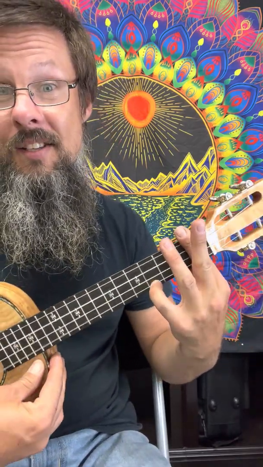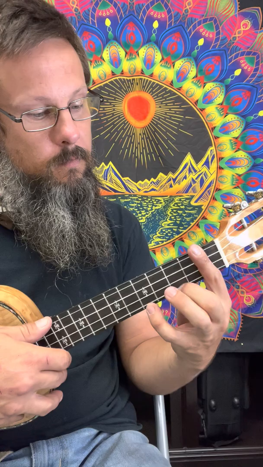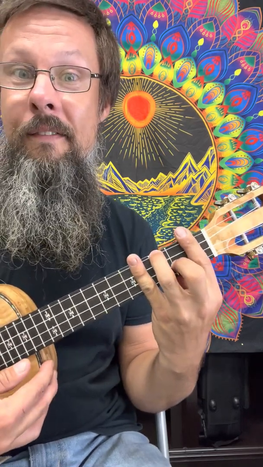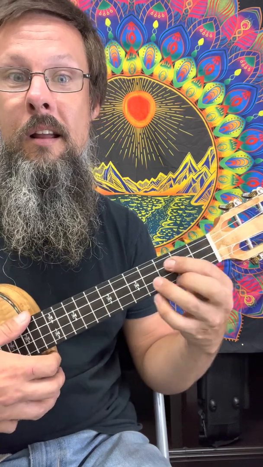When I scoot that up in bar, I can get a C sharp major, D sharp minor, E sharp minor, F sharp major, G sharp major, A sharp minor, B sharp diminished, and C sharp.